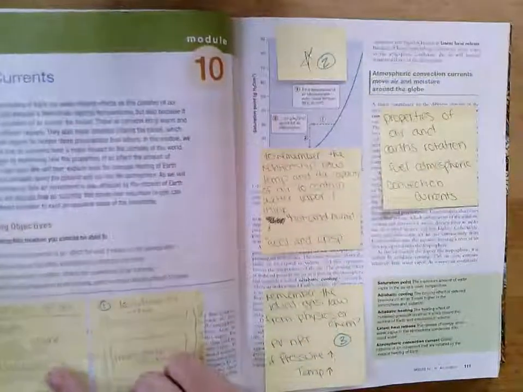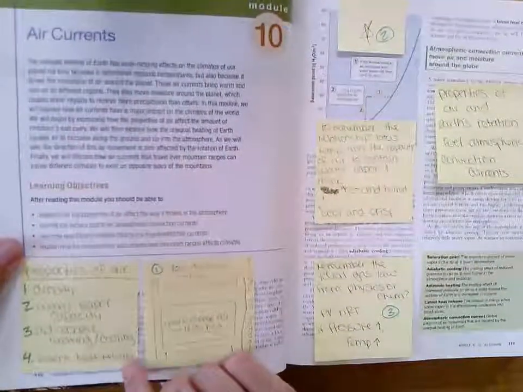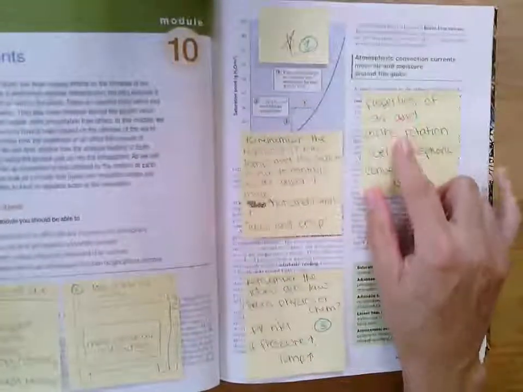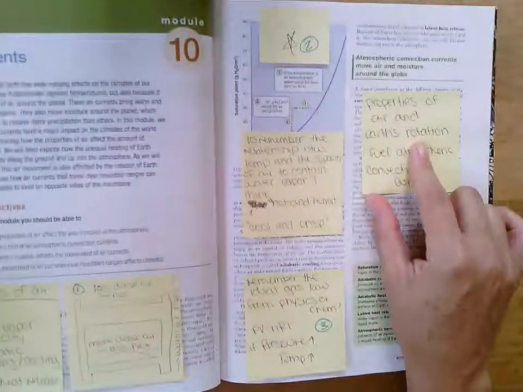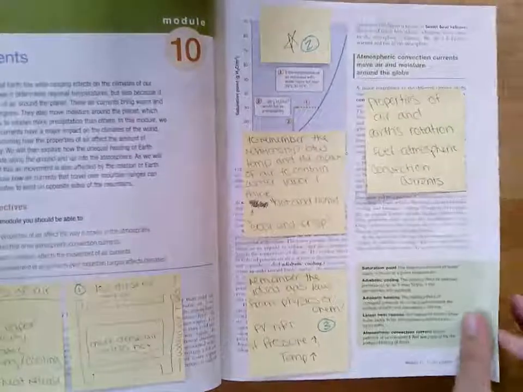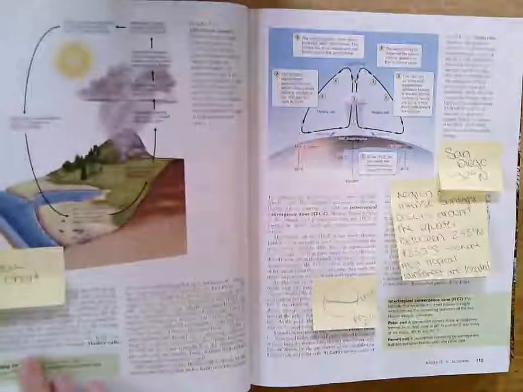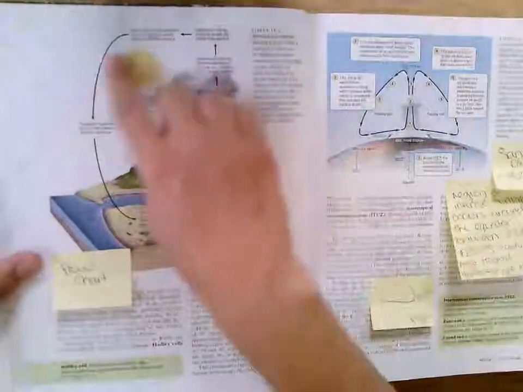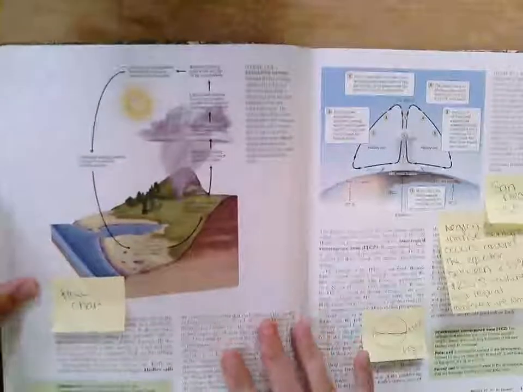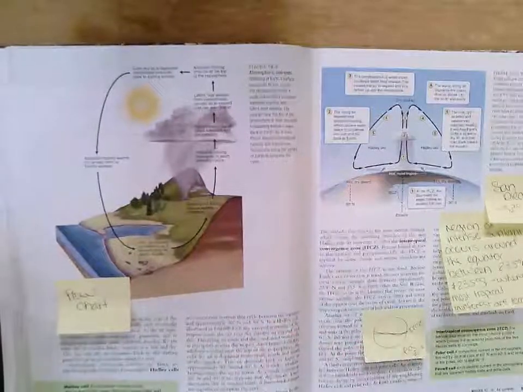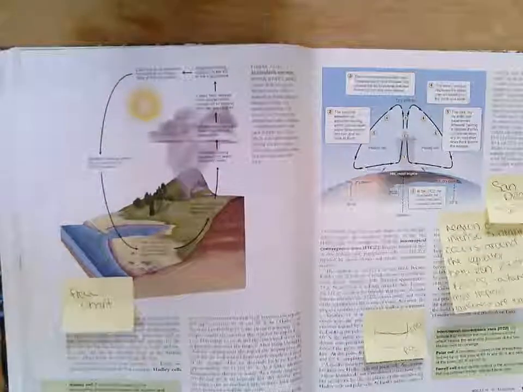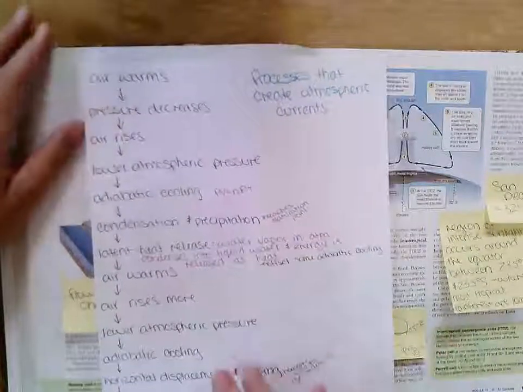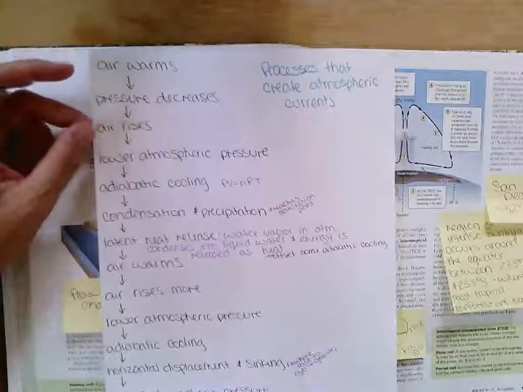So these are the four properties of air that we're discussing, and it is these properties of air, as well as the Earth's rotation, that fuel all of atmospheric convection currents, which is what we're going to be moving on to now. So here's a convection current. There's one picture of a current and how that works. Here is a flow chart of the whole process. So these are the processes that create atmospheric currents.